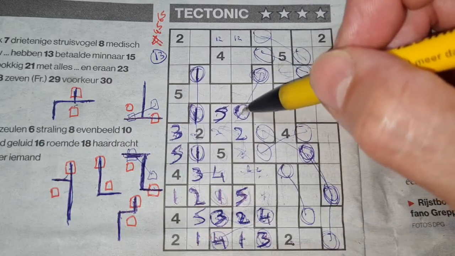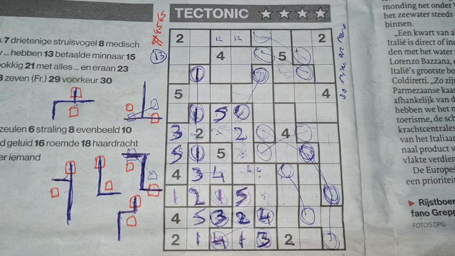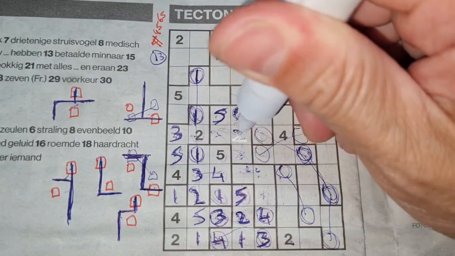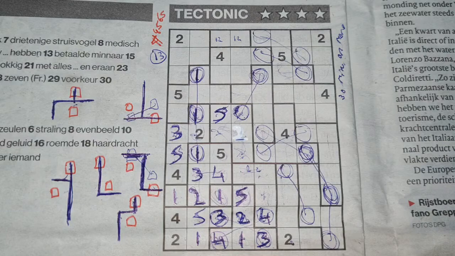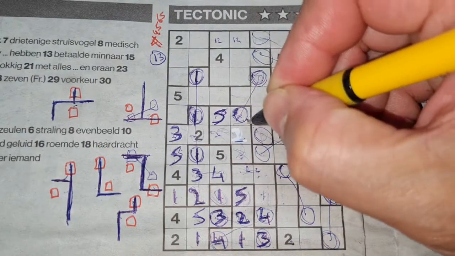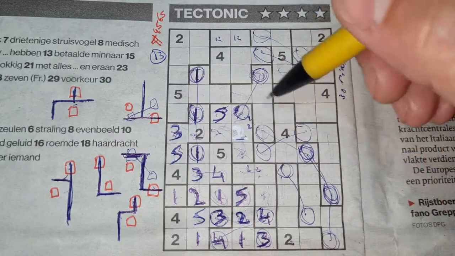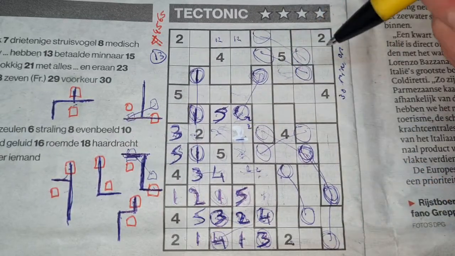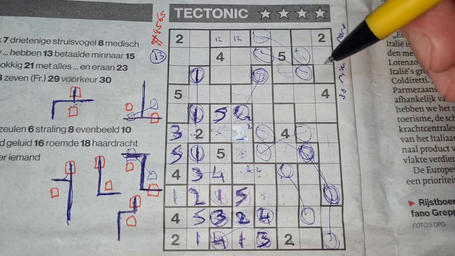Oh, these 2 boxes should be a 2. Yeah, almost made a mistake. I've overlooked this box. I thought I had filled this box also in. Okay, so this box could be a 2, but also that box could be a 2. Well. Okay.